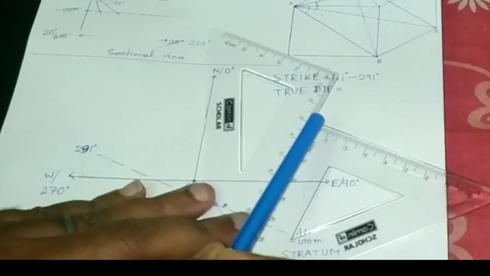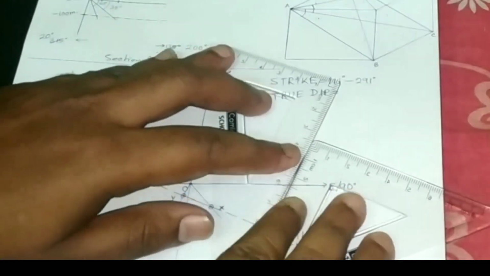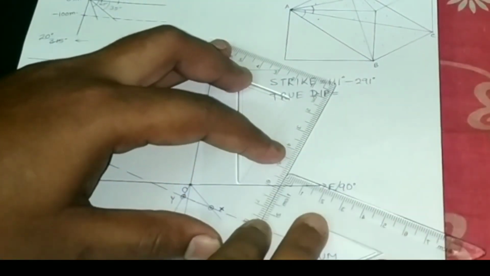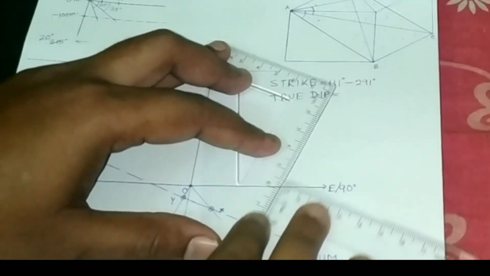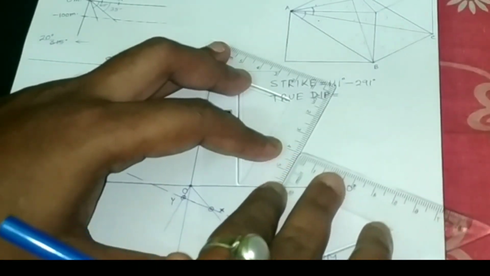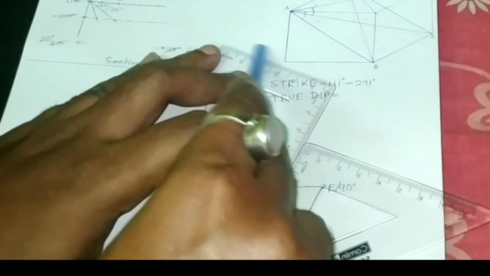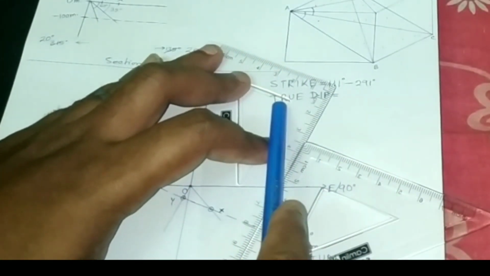This is one plane or one line, and this is one line. So if we move this along the perpendicular side of the set square, the line here and the line here are parallel.